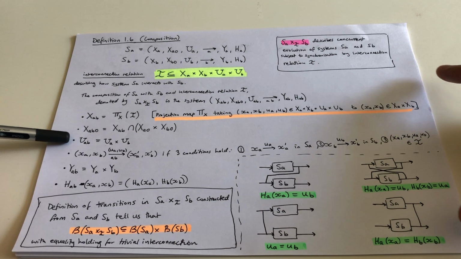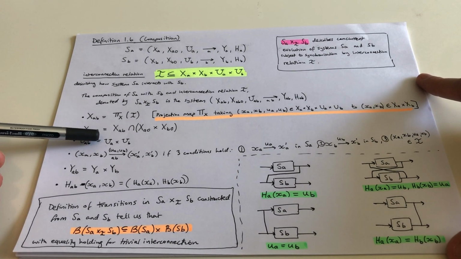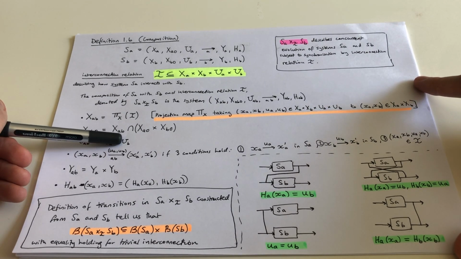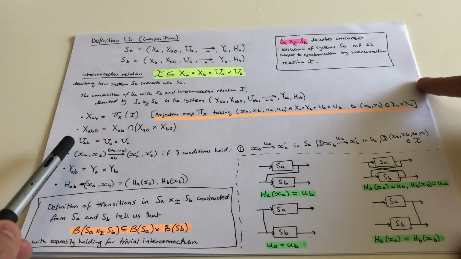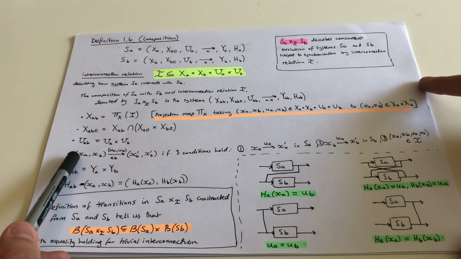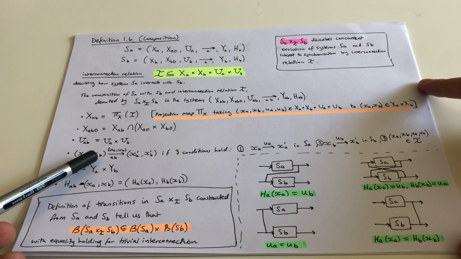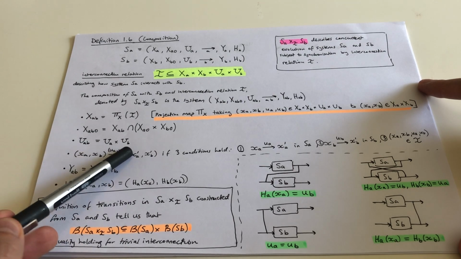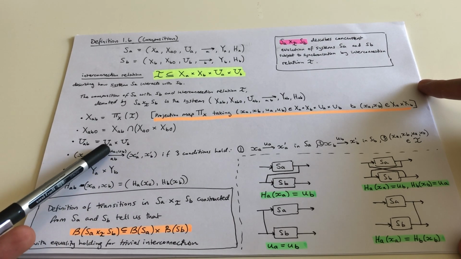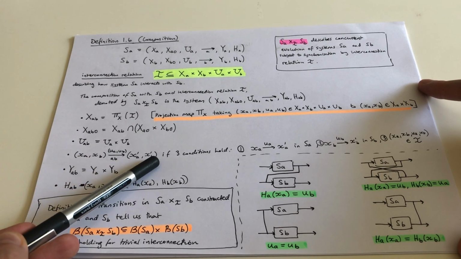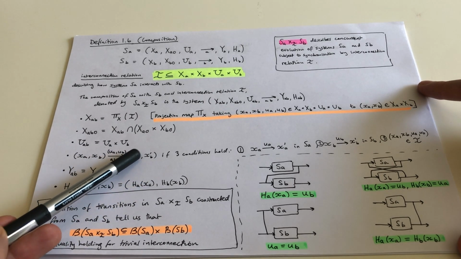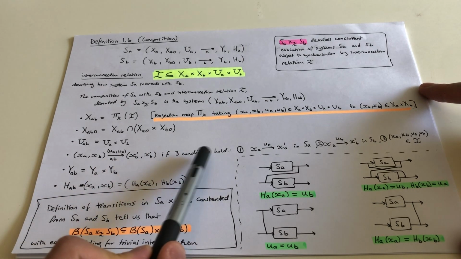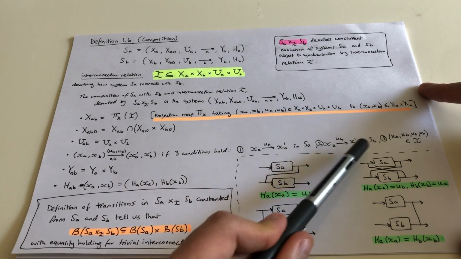We can also define the inputs of this composed system, which will be the inputs of system A composed with the inputs of system B. And we can define the transition relation, where we can have an element of system A and an element of system B, which have some transition relation with inputs, input UA for system A and input UB for system B, going to some new states, XA dash and XB dash. And these will hold if these three conditions hold.